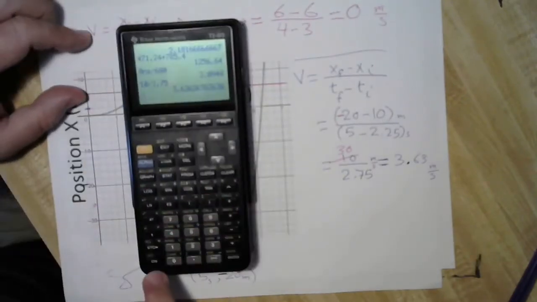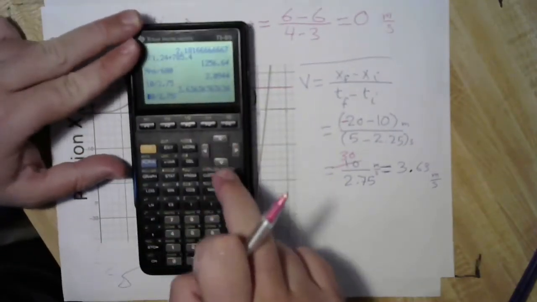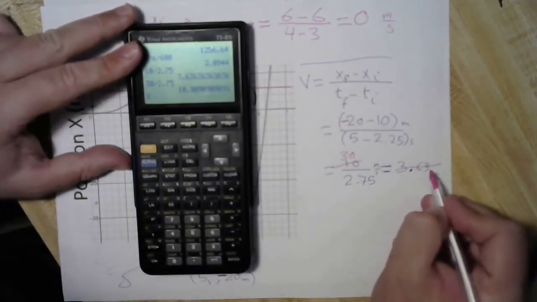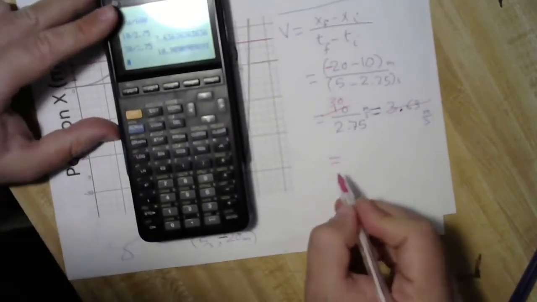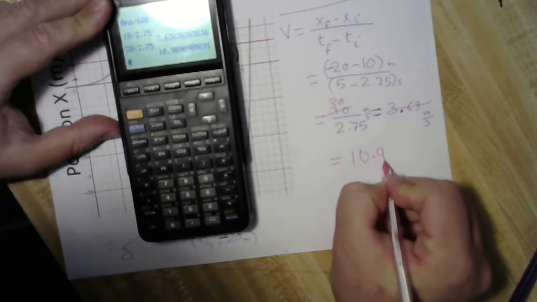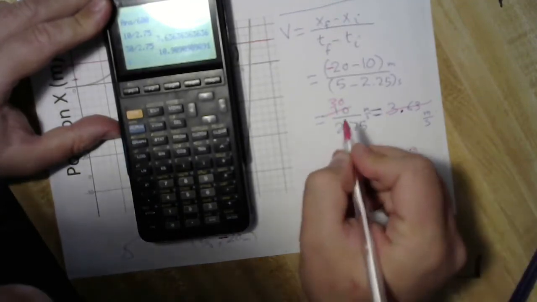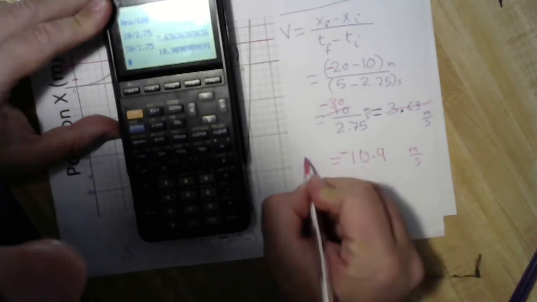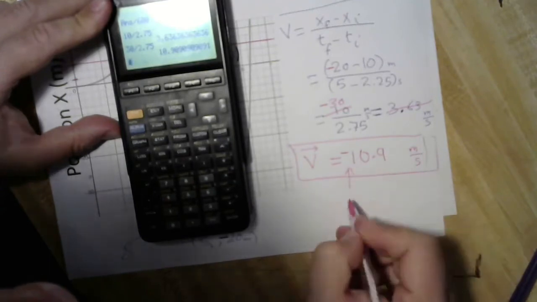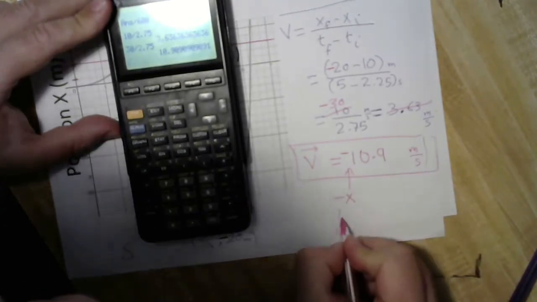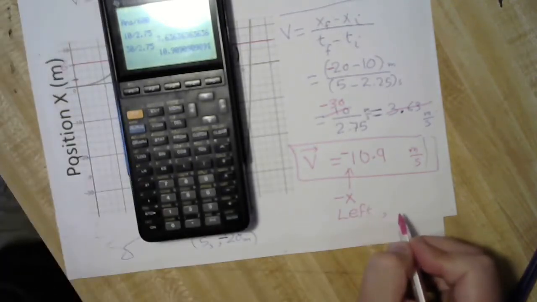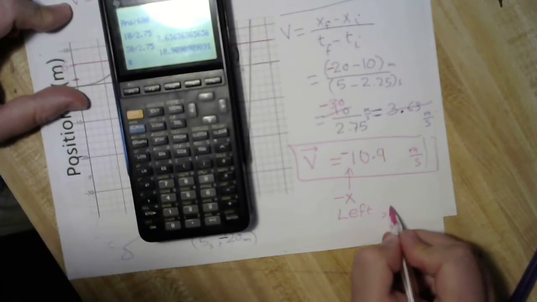So the final result will not be 3.63. The final, average velocity will be 10.9 meters per second with a negative sign. The negative sign means in the negative x direction, or to the left, or to the west.